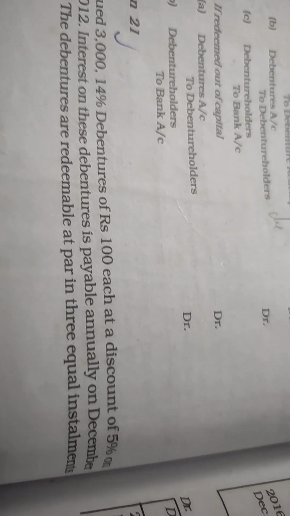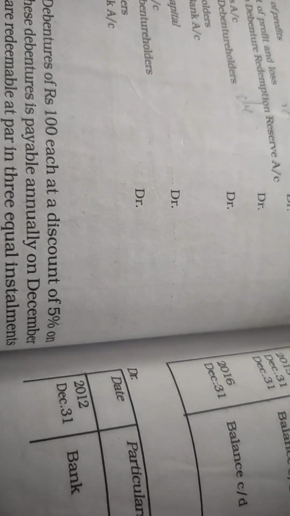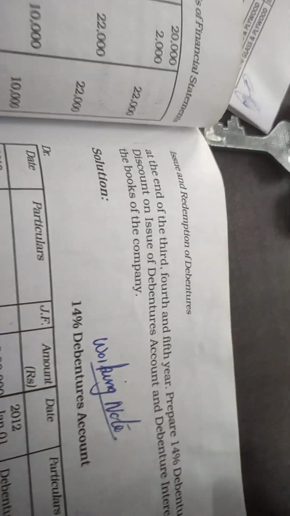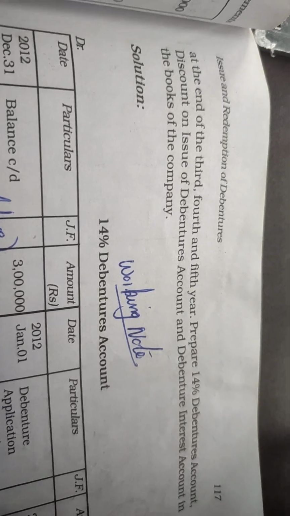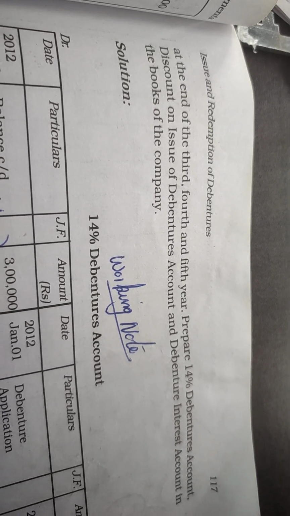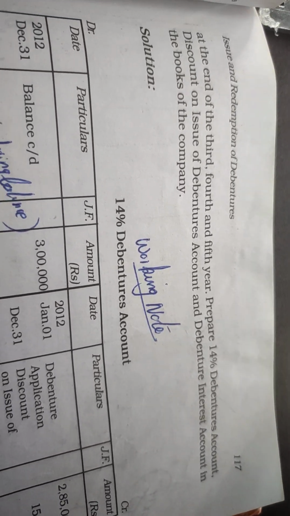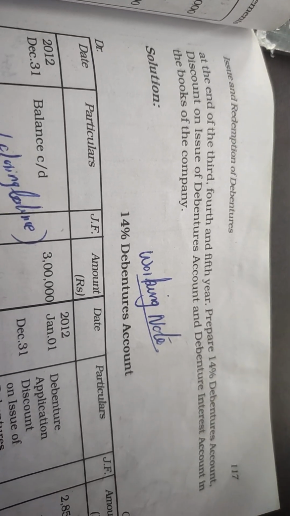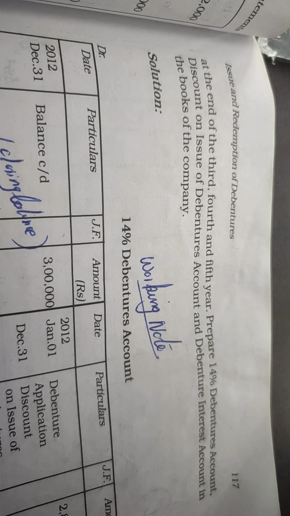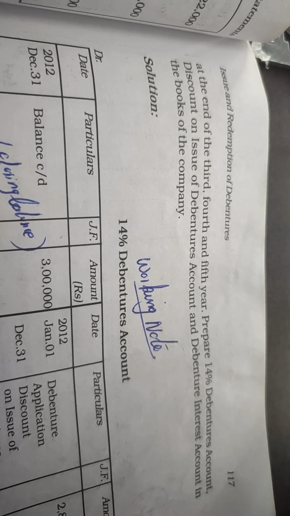The debentures are redeemable at par in 3 equal installments at the end of 3rd, 4th and 5th year. Prepare 14% debentures account, discount on issue of debentures account and debenture interest account in the books of the company.